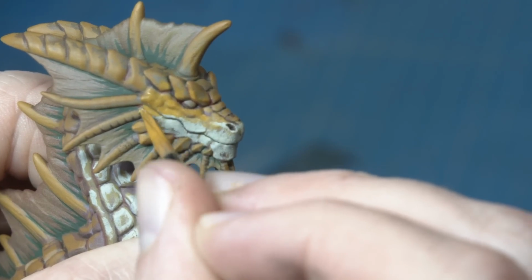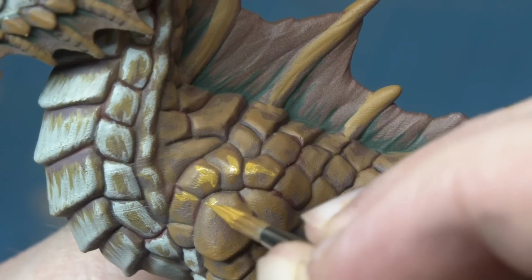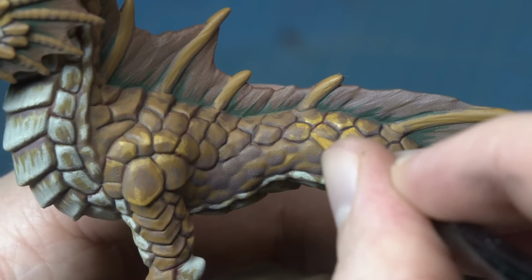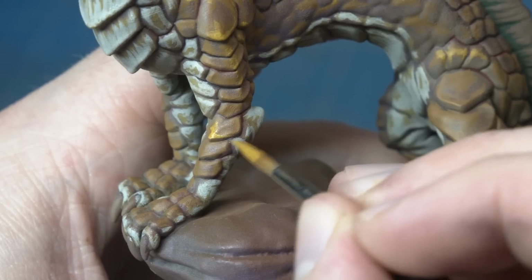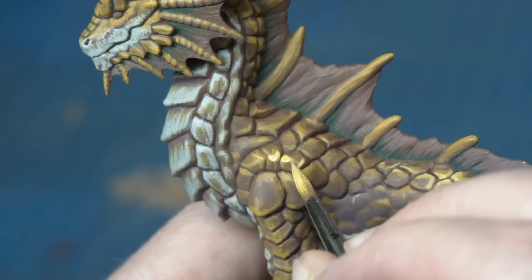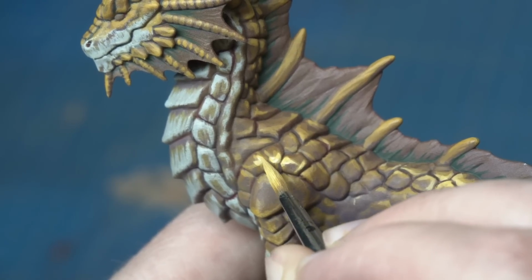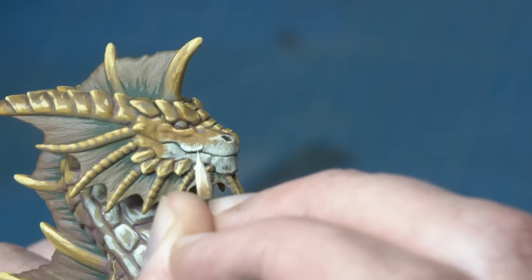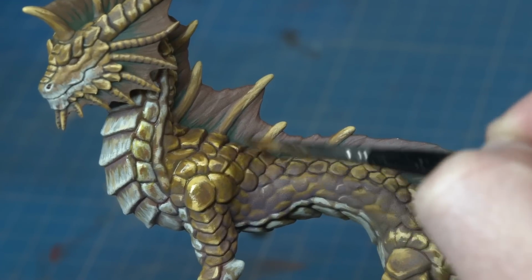Now, since this is a metallic dragon, I want to recreate that metallic sheen. Honestly, this is starting to look a bit more like non-metallic metal on this dragon. As such, I'm not going to paint or highlight every single scale. That would be the standard way you'd paint something, but I'm going to go for only very select areas, like splashes and ribbons of light hitting certain parts of the anatomy.